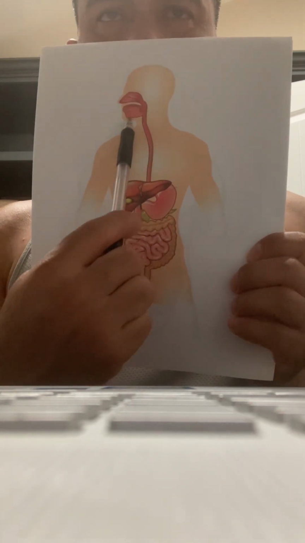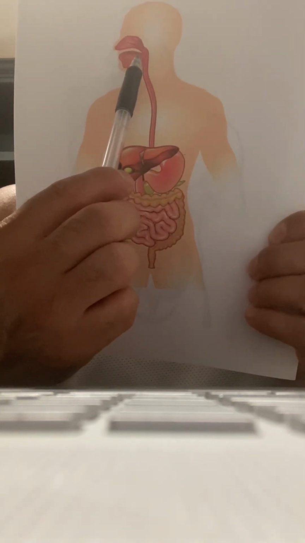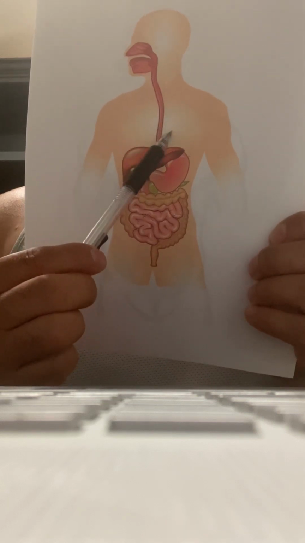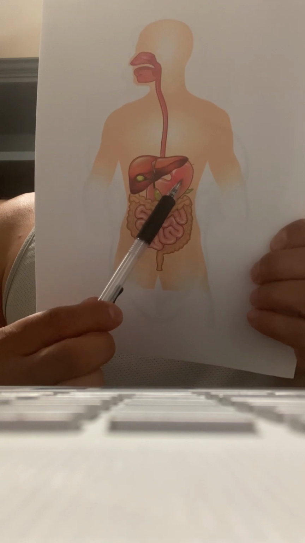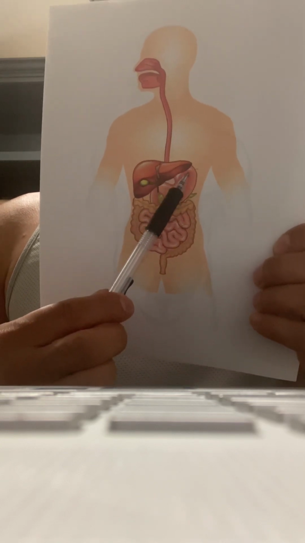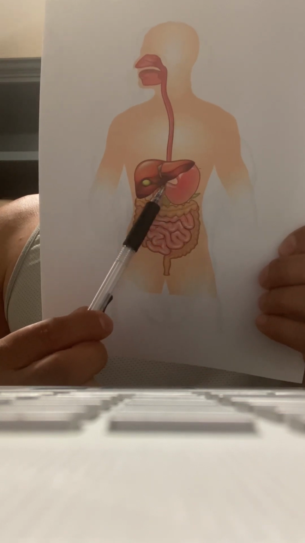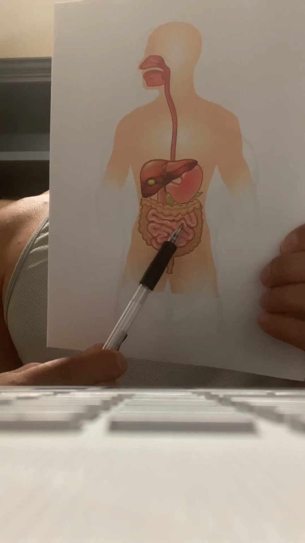As you can see here, the food starts going down from the mouth, masticated, all the way down the esophagus, which connects to the upper part of the stomach, and the stomach connects down to the small intestines.